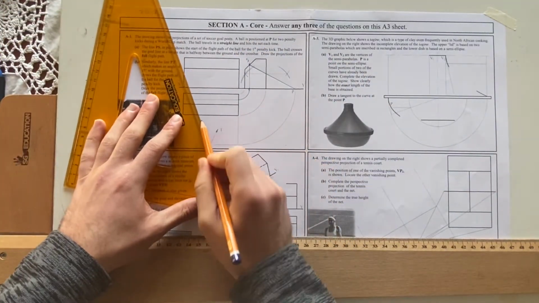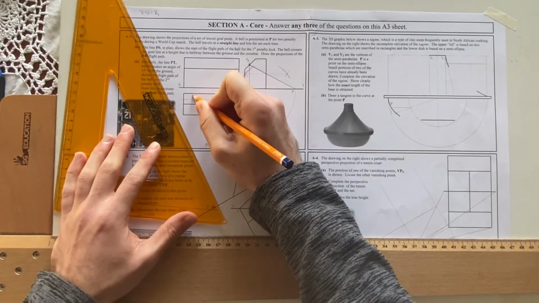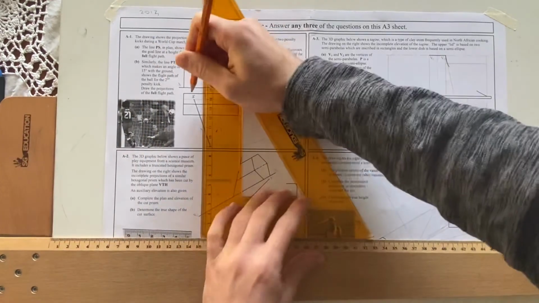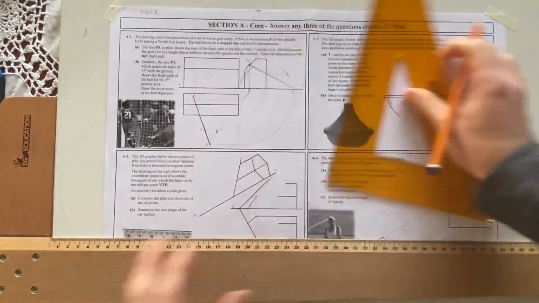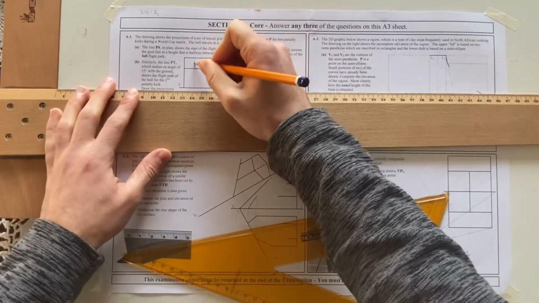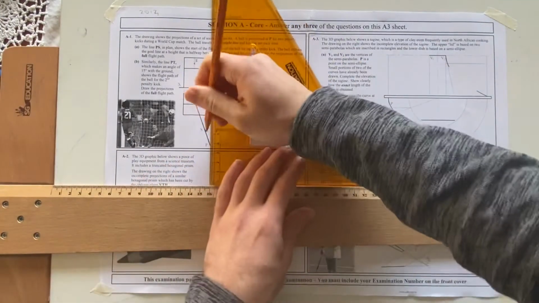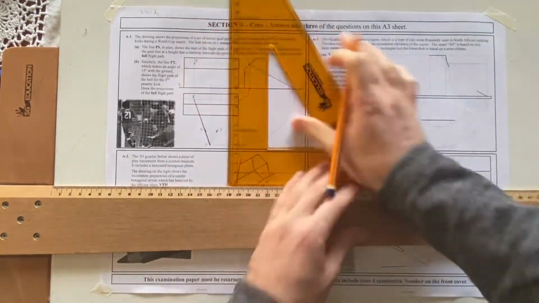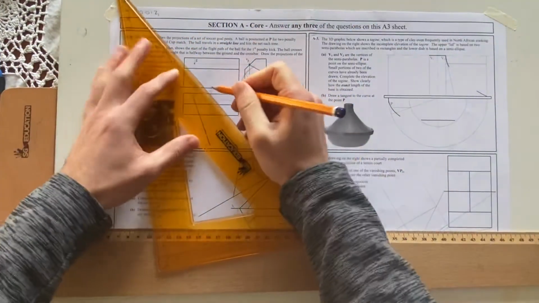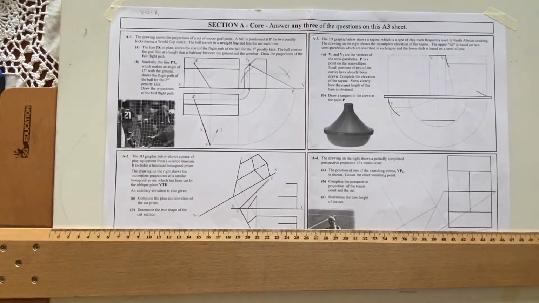So if we take it along PS, stops at this point here, and then taking that up into our elevation and across, we get S there as well. And I take P up as well, it's in the very centre of the goals. And now we have the full flight path for PS for the first penalty kick.